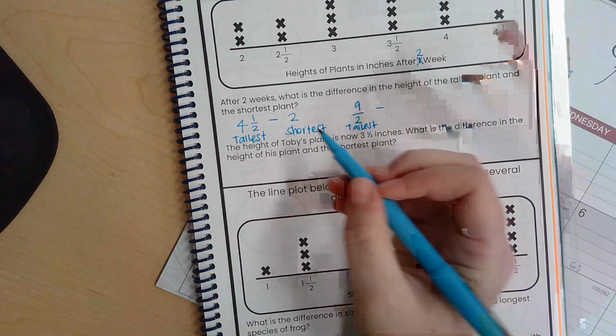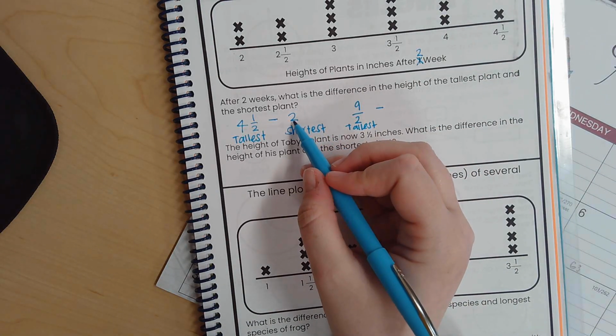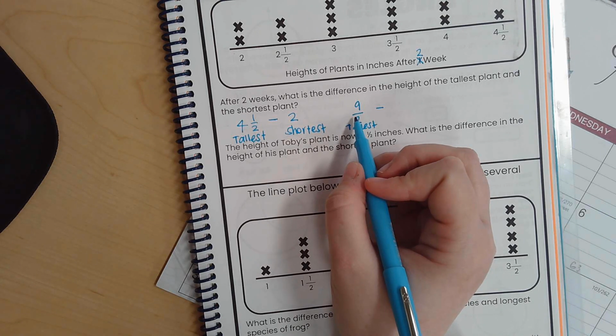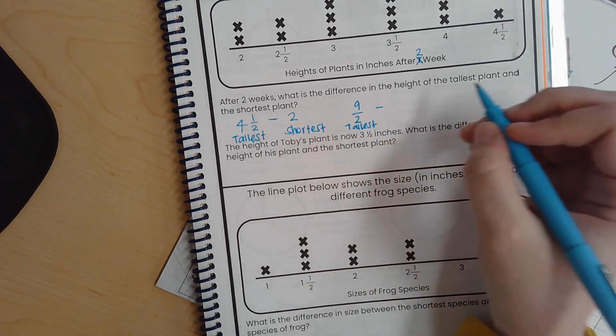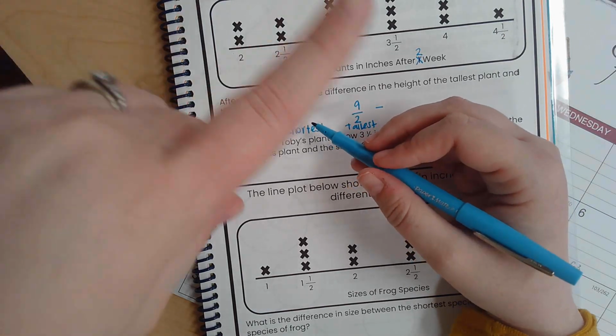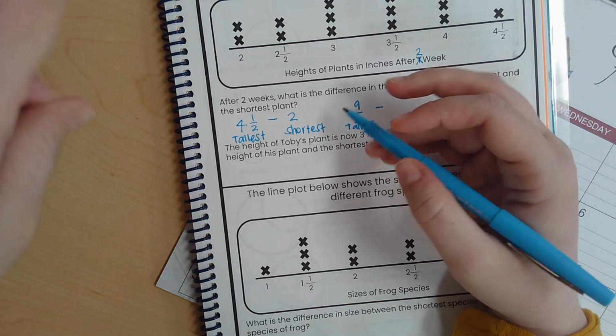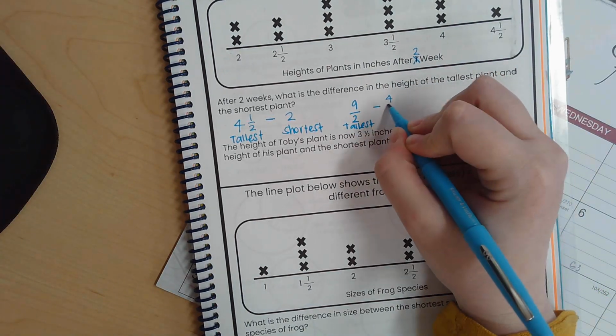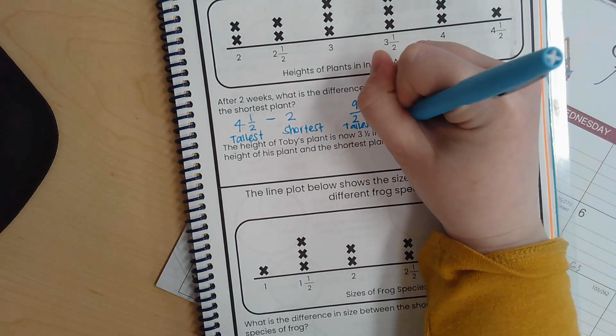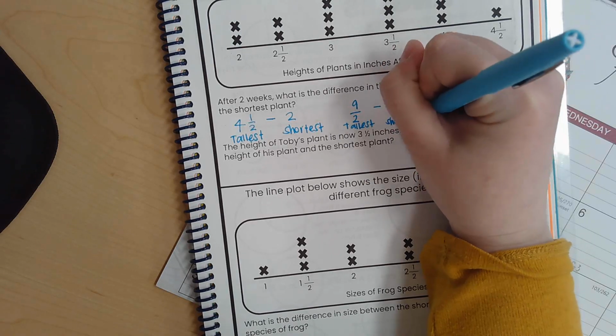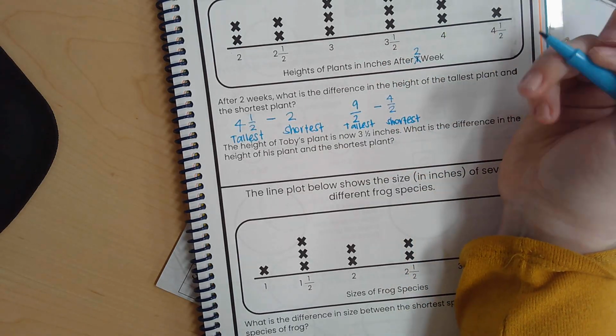We subtract 2 poles. Sorry, if we want halves, in 1 whole there would be 2 halves. So in 2 wholes, there's 4 halves. So it'd be 9 halves minus 4 halves. Again, shortest. I like to keep writing my labels so that I'm sure I'm answering the problem.